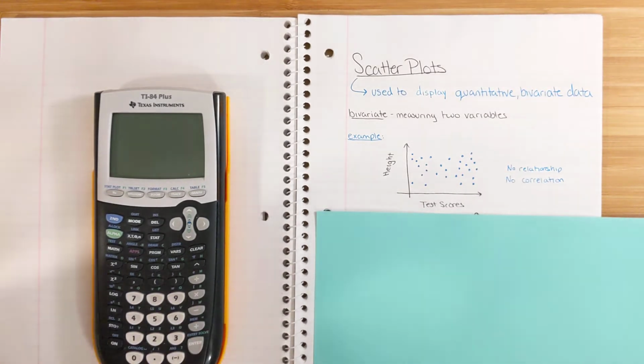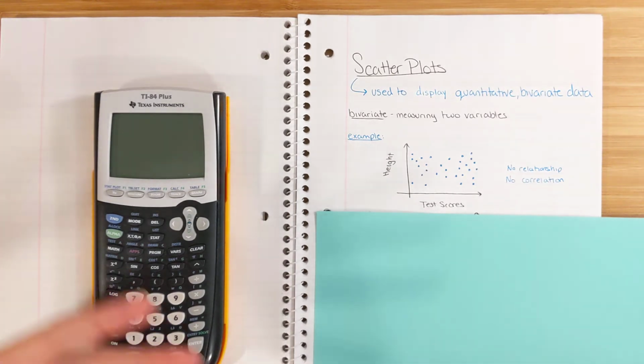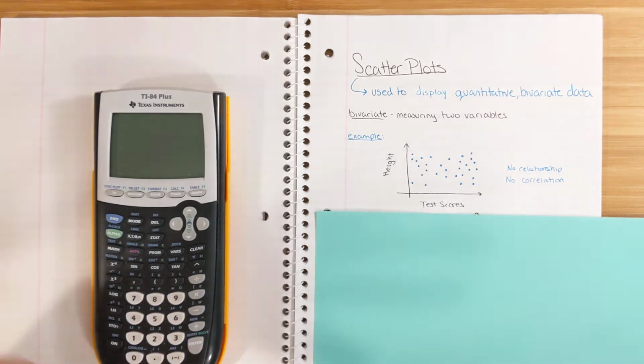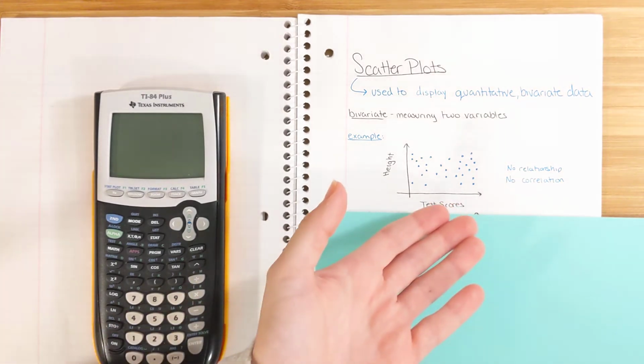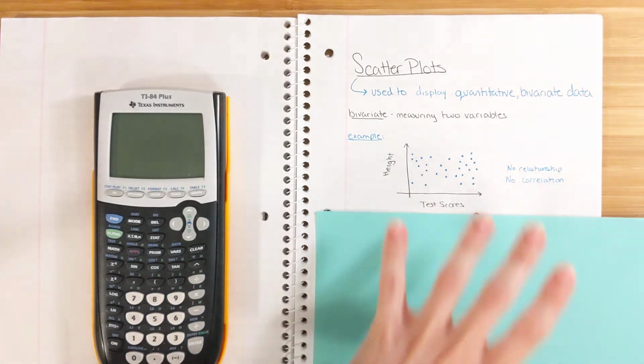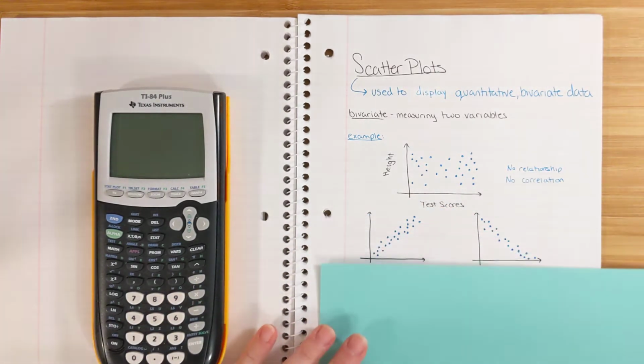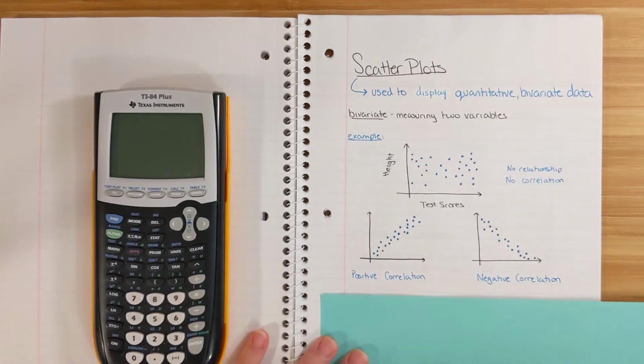All right, now what you want to see with the scatter plot is you want to hopefully see some sort of relationship that can help you make inferences about data that you don't have, maybe data that's happening in the future or data that expands your data set to other people that weren't included. So the two other possibilities when you look at a scatter plot, besides no correlation, is they could have a positive correlation or they could have a negative correlation.